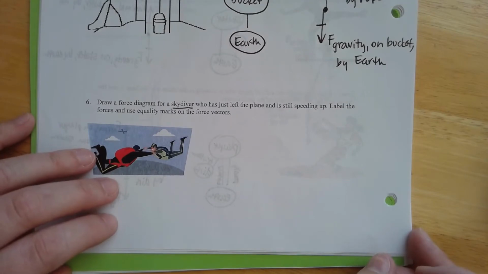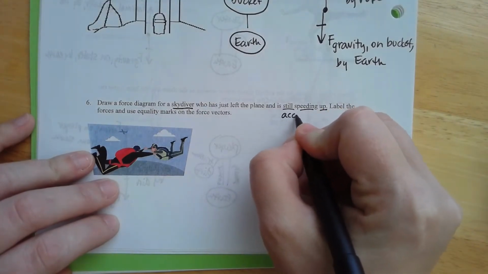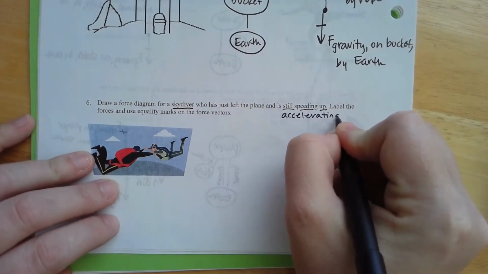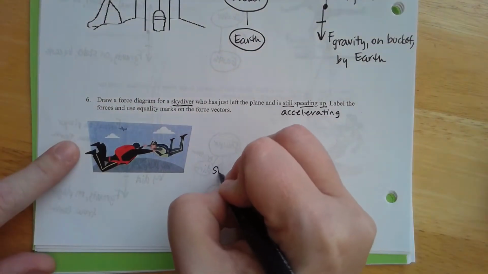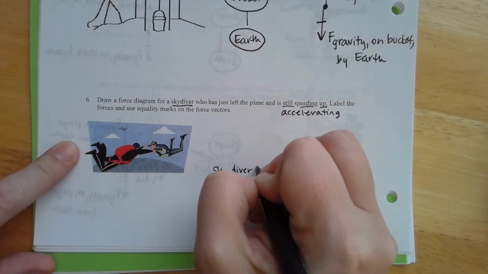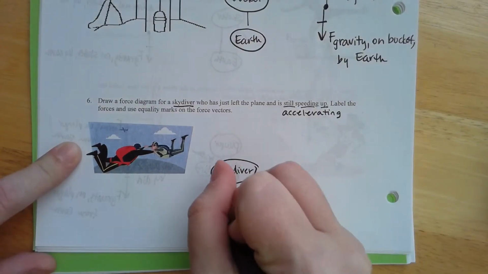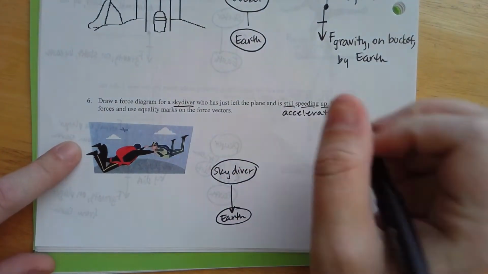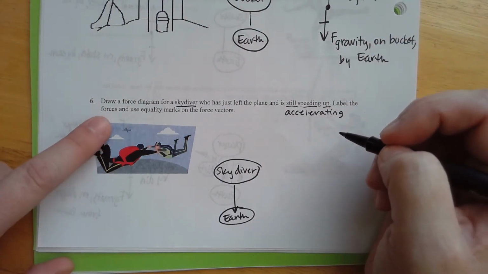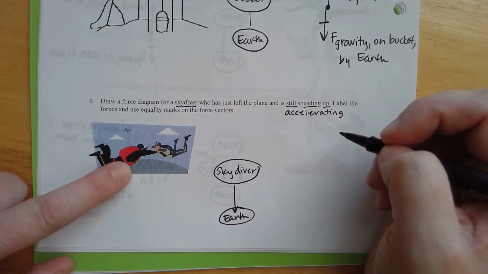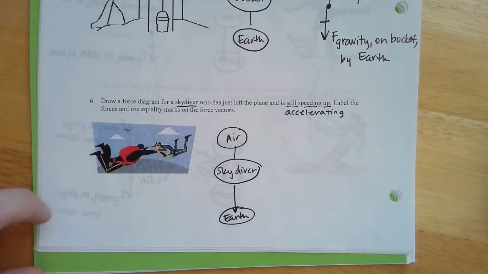Number 6, our skydiver has left the plane and is still speeding up. So he is accelerating. It says label the forces and use equality marks on the force vectors. So we've got a skydiver. And our skydiver is probably going to have an interaction with the earth, right? Because he's heading towards the earth. And he might be having a little bit of an interaction with the air. He hasn't let his chute out yet, so it's not really a lot, but there may be some interaction there, but not enough really to slow him down.